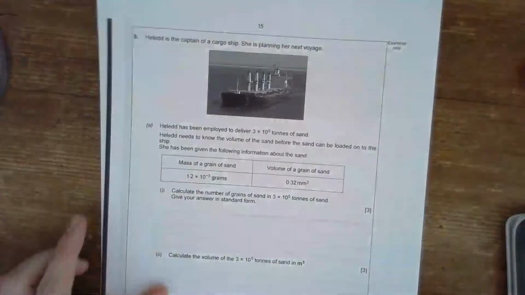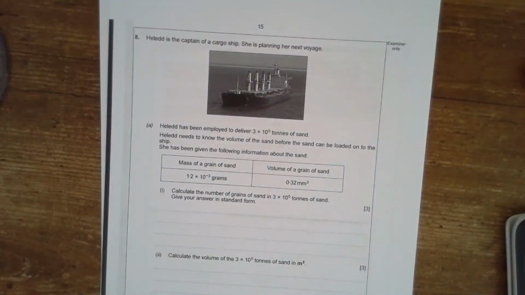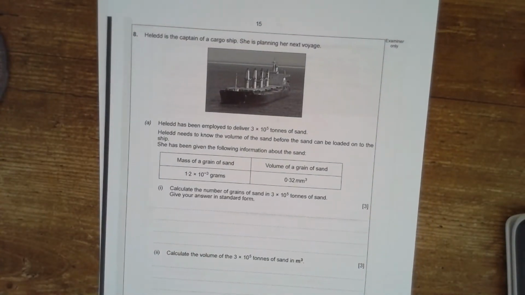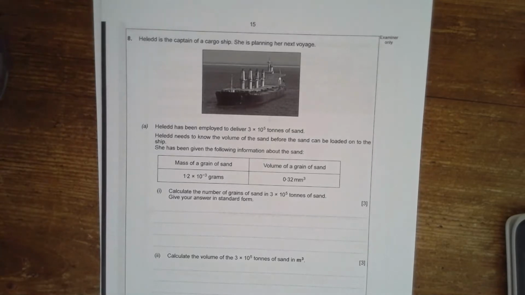Okay, then, over the page, the question on standard form. Have a quick read of the question. I think it's a very, very tricky question. Have a quick read of it, and then I'll start going through it in a minute, okay, or in probably about 10 seconds.